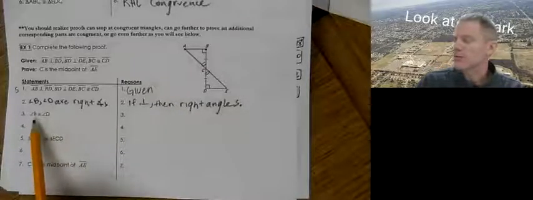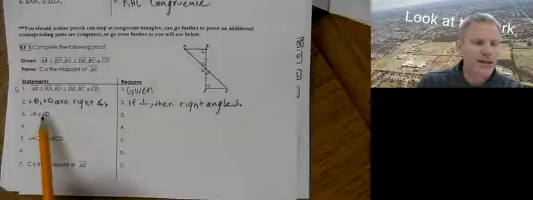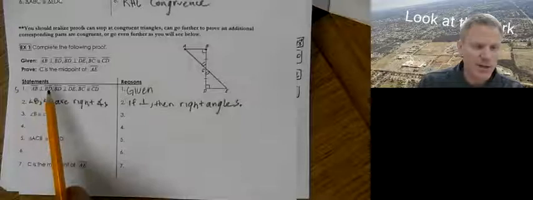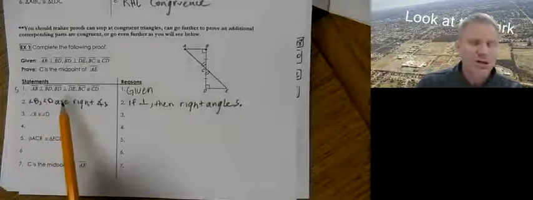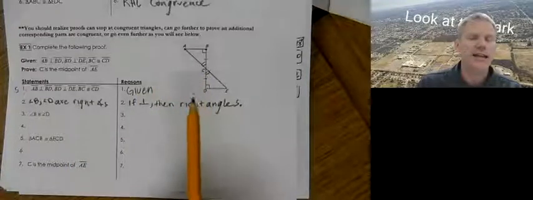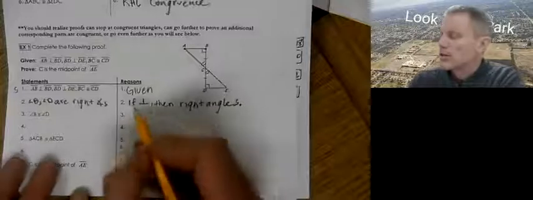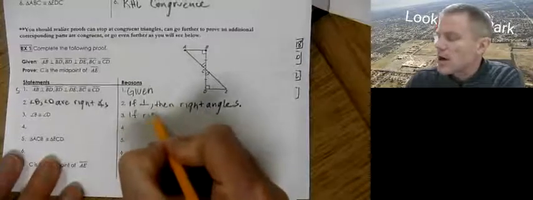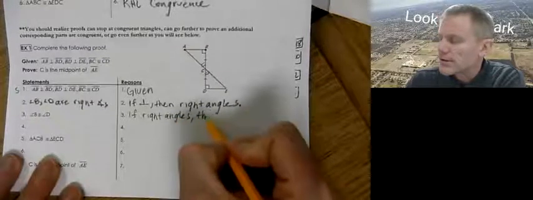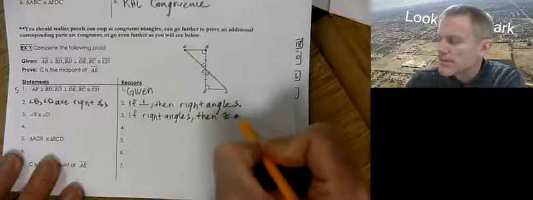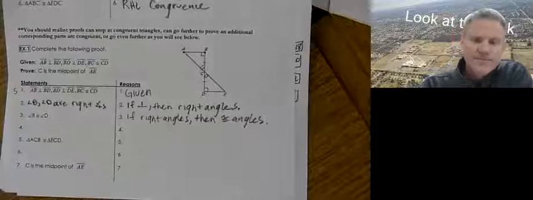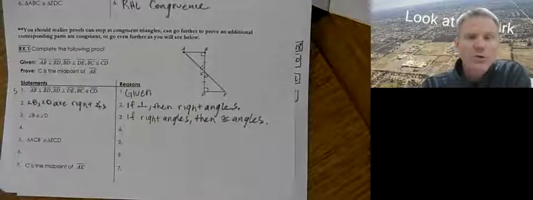We come down and we talk about angles B and D. Why would they be congruent? Nothing says they're congruent. They talk about segments being perpendicular. That made right angles. Oh, right angles are 90 degrees. So 90 degrees are the same, so they would be congruent. So if right angles, anytime you have right angles, then you know the angles are congruent.